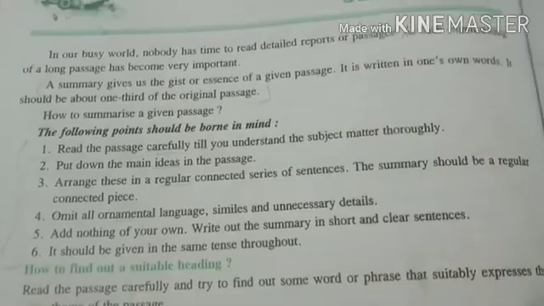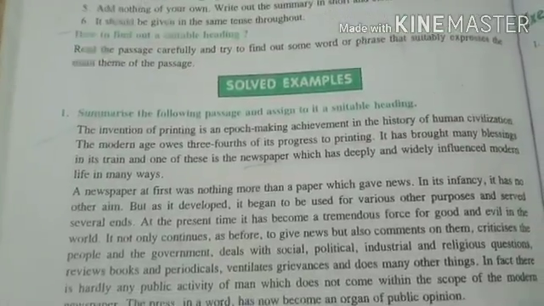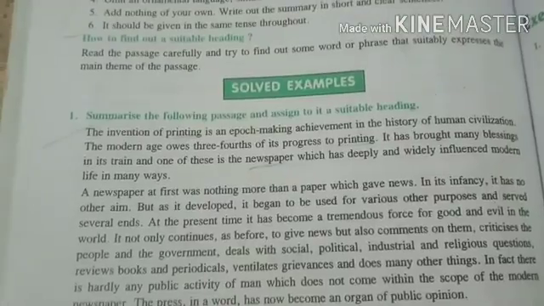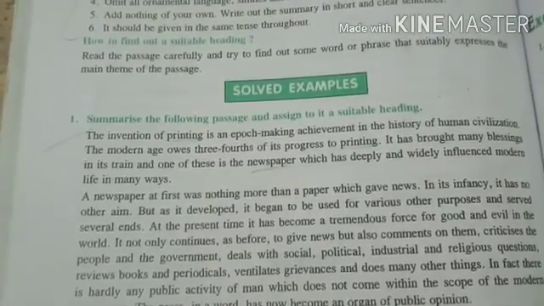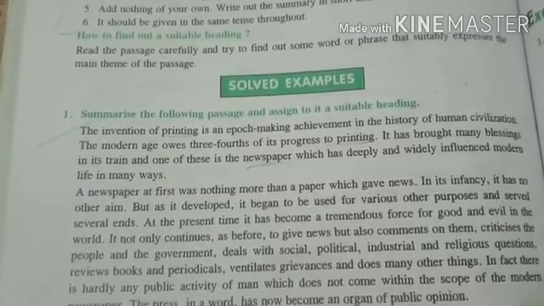So I hope this topic is clear to you as well, and for your betterment, please solve this first exercise of your book. The invention of printing is an epoch-making achievement in the history of human civilization.